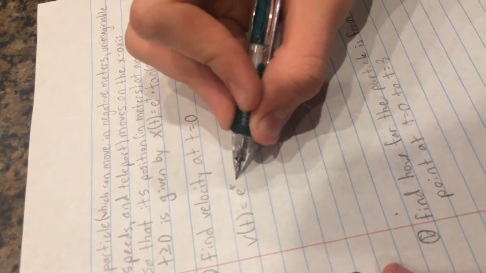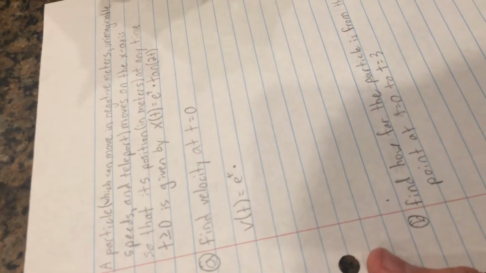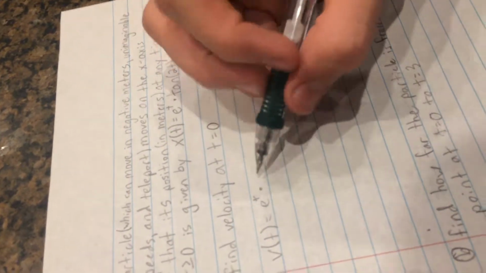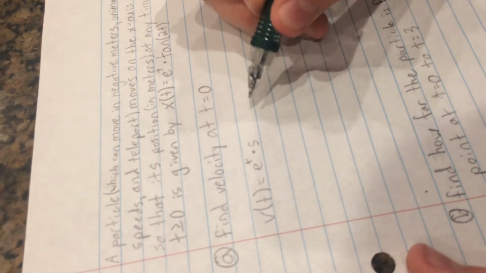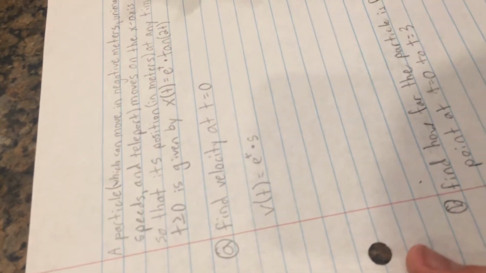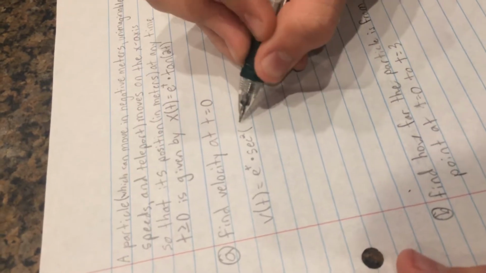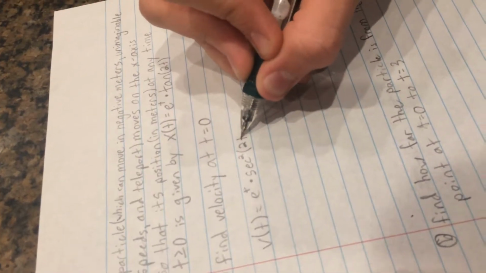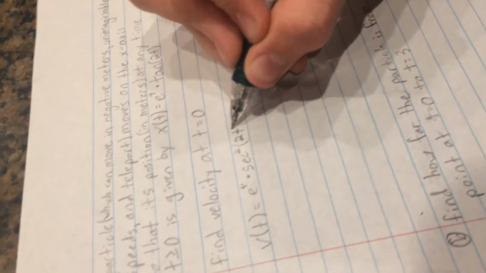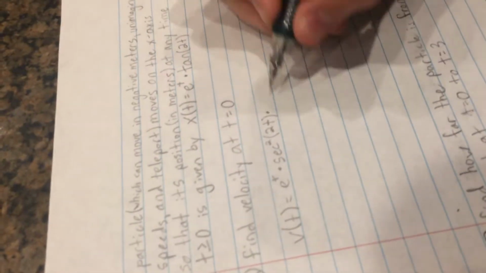Now I have to take the derivative of the second. First I keep the first, and then I take the derivative of the second. The derivative of tangent is secant squared, and since there is a 2t on the inside, I have to use the chain rule, so that's times 2.